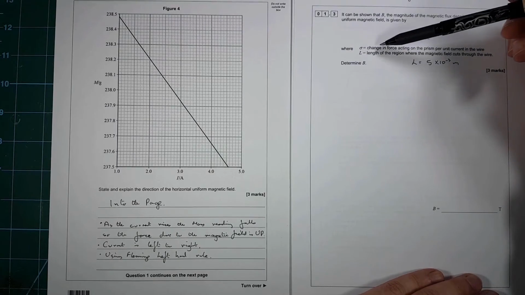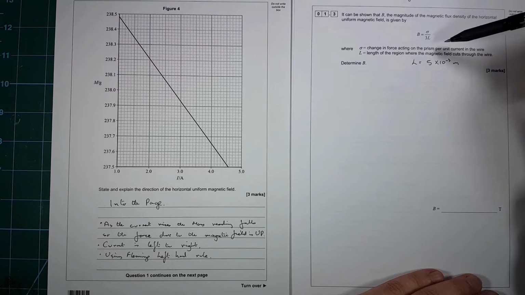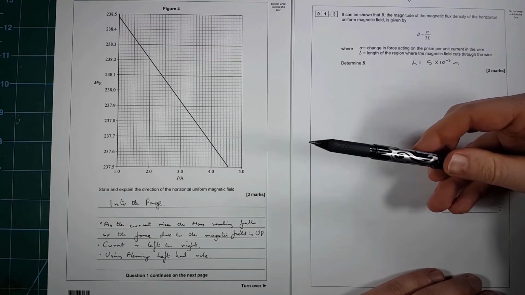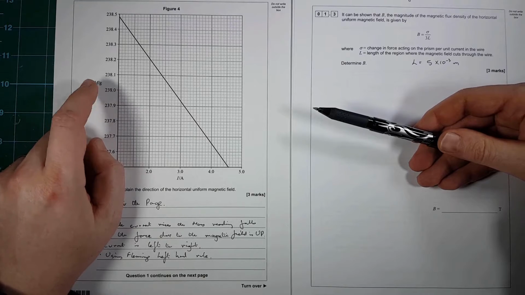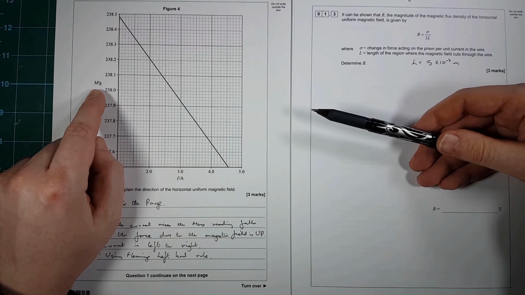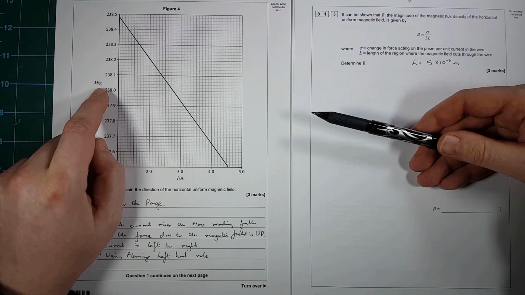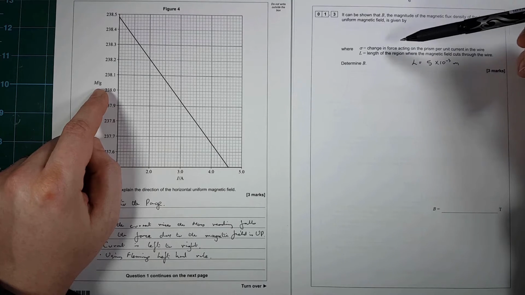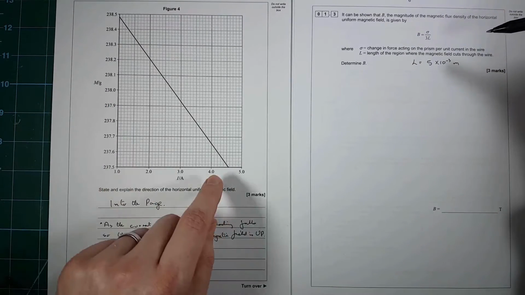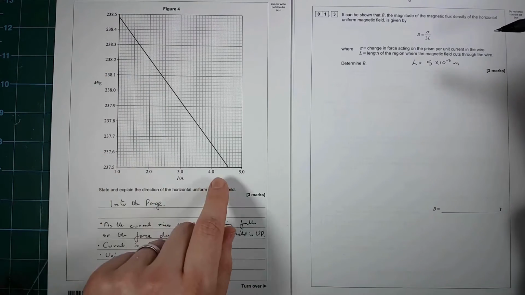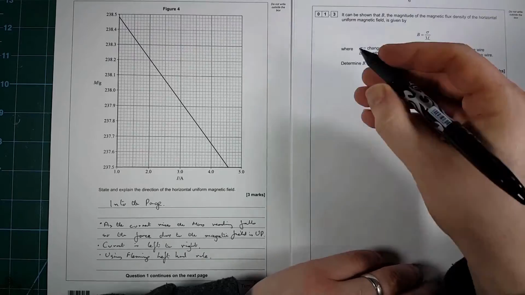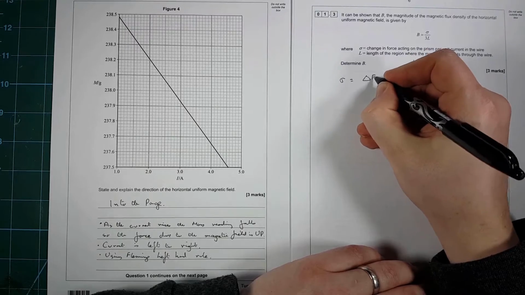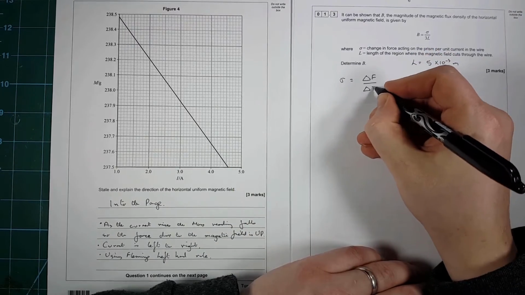Okay, so sigma is the change in force acting on the prism per unit current in the wire. So it's not the force acting on the wire from the magnetic field, it's the force on the prism, which is what we're measuring here. But here we're measuring it in terms of grams, so we're going to need to convert grams into newtons before we can do this. And then because it's the change in force per unit current, it's going to be the gradient of this. So we're just going to be able to divide by the current here. So let's start then. Sigma is equal to delta F divided by delta I.